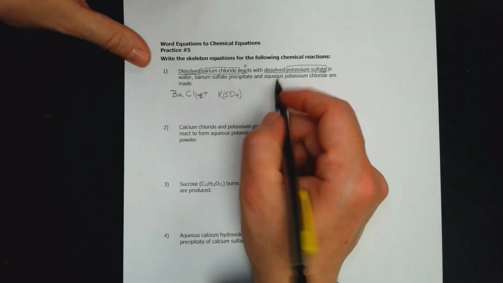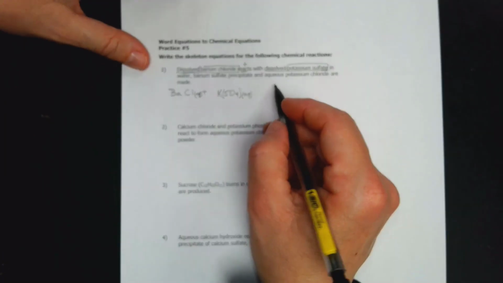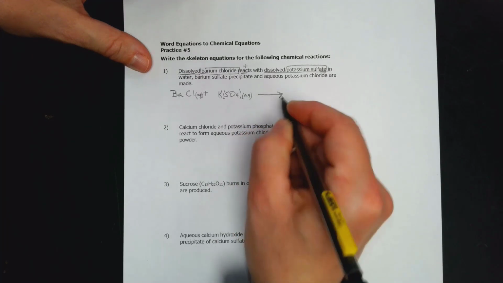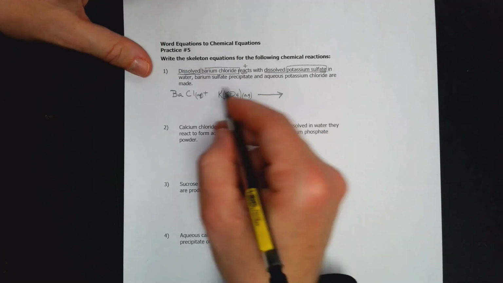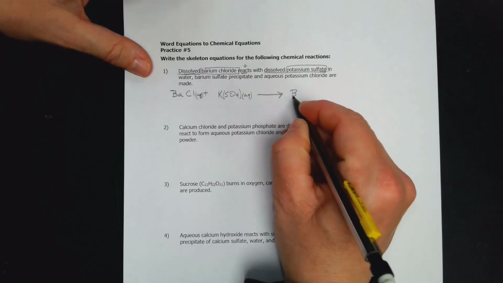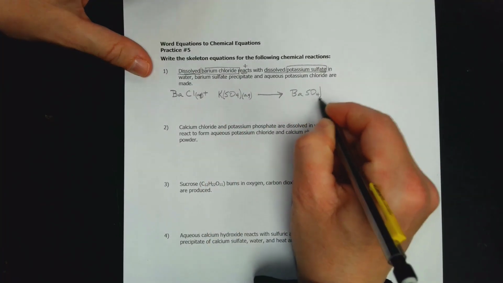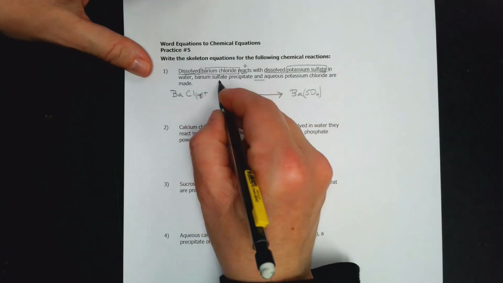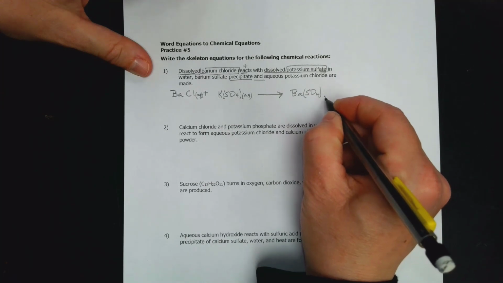This is also dissolved, so this is also going to be an aqueous solution. We're going to note that. And then it tells us that it forms, and forms is another way of saying this is where the arrow goes. It forms barium sulfate, so Ba, and remember sulfate over here, SO4. Now it says here that the barium sulfate is a precipitate, and that's a fancy way of saying a solid.